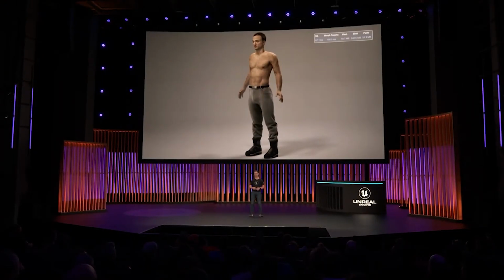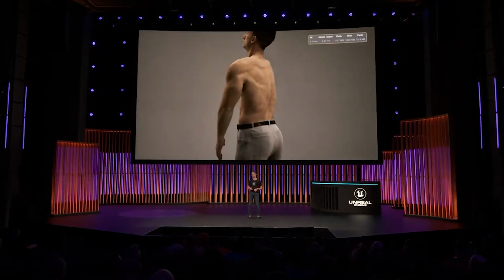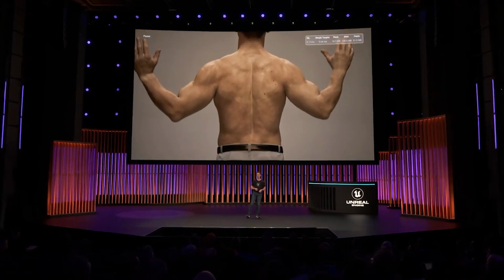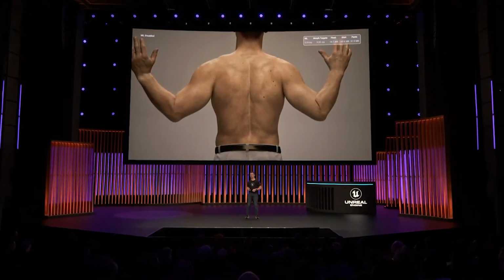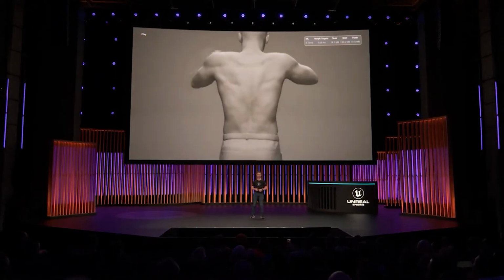We would love for you to come and chat to us at a booth. You can get hands-on with this demo. You can change cameras, switch between musculoskeletal, flesh, and clothing layers. You can pause the action, and you can see the deformation result both with and without ML Deformer running.